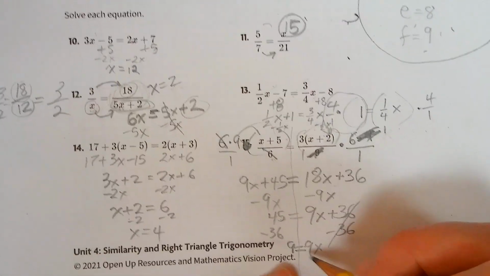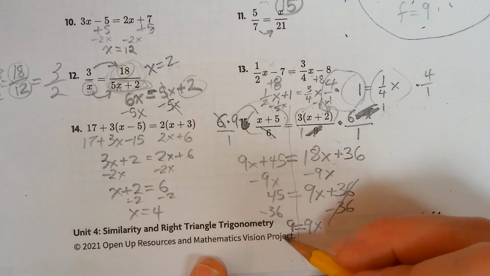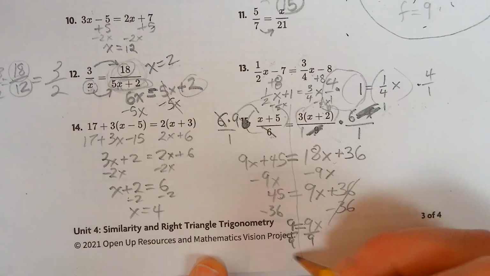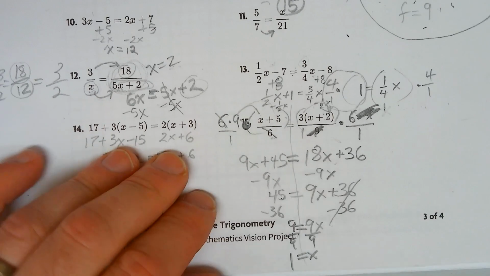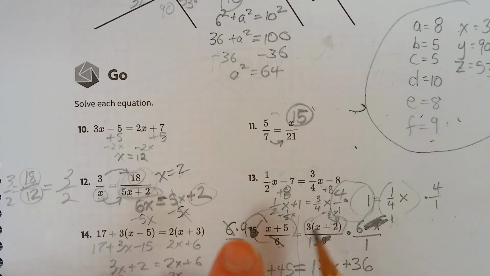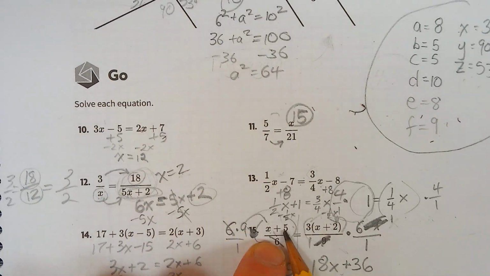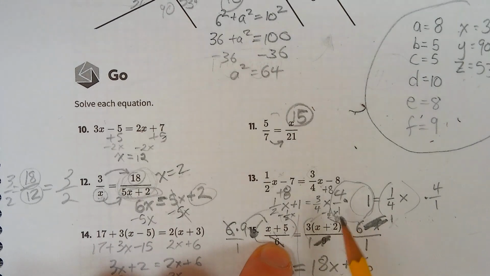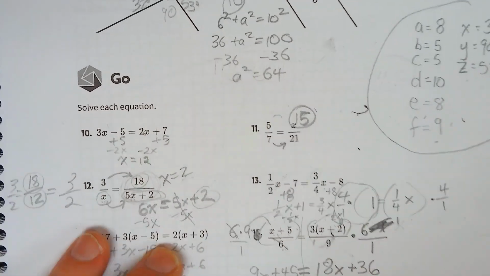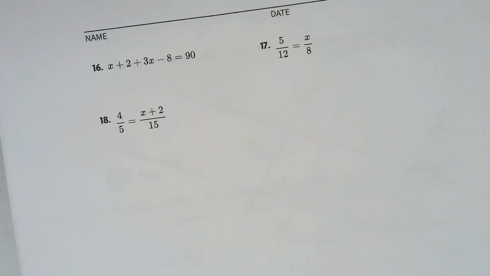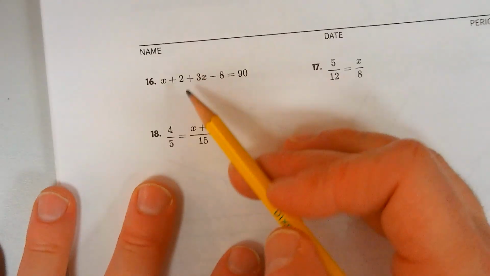Oh my god, x is 1. After all this effort. Oh, I love it. Let's check it. 1 plus 5 is 6, divided by 6 is 1. 1 plus 2 is 3, times 3 is 9, divided by 9 is 1. So yeah, it works. Checks out. There's more. It never stops. It never ends.